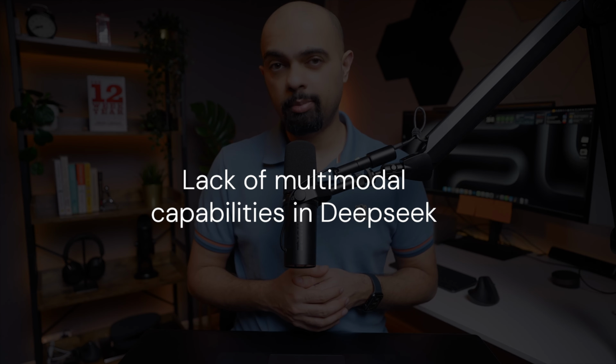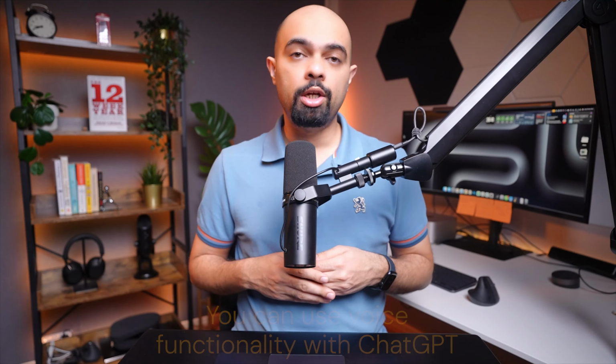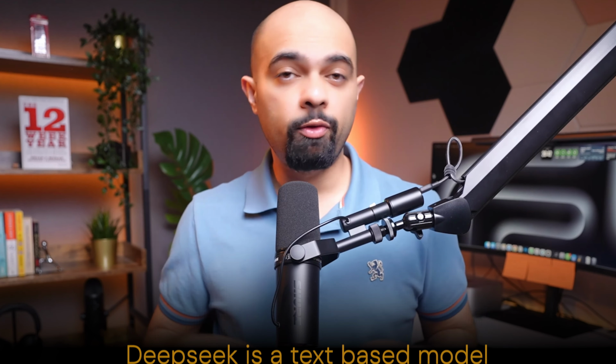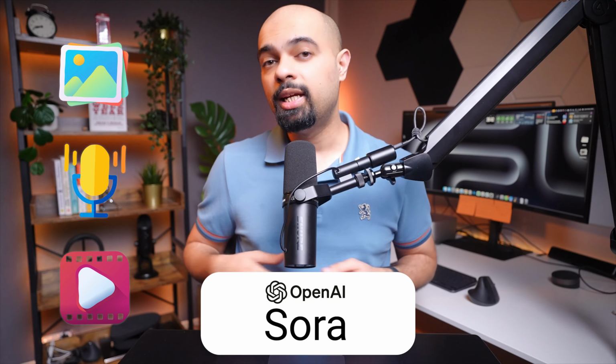Now the next gap relates to lack of multimodal capabilities in DeepSeek. With ChatGPT, you can use voice functionality to speak with its voice assistant. You can also generate images to put your ideas into visual format, whereas DeepSeek is primarily a text-based large language model. So if you need to use functionalities which require image generation or talking to a voice assistant, and in the future having video capabilities like ChatGPT Sora, DeepSeek significantly lags behind on those and is a pure text-based LLM.